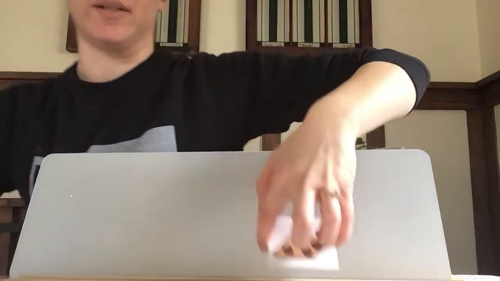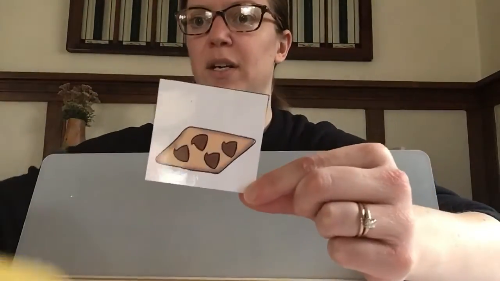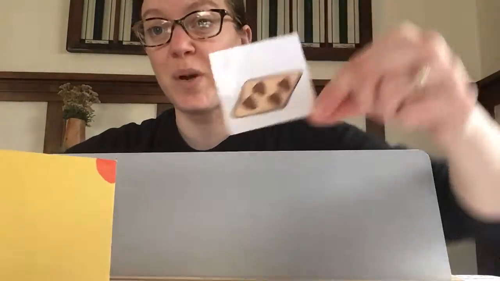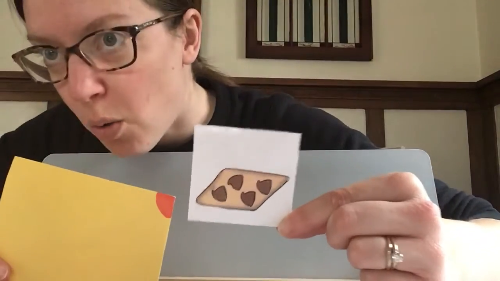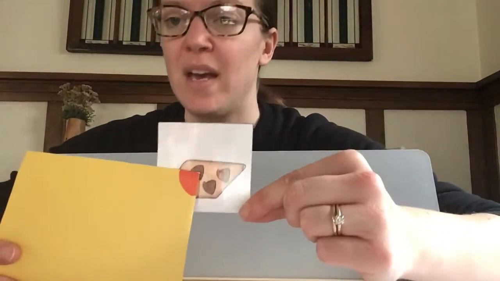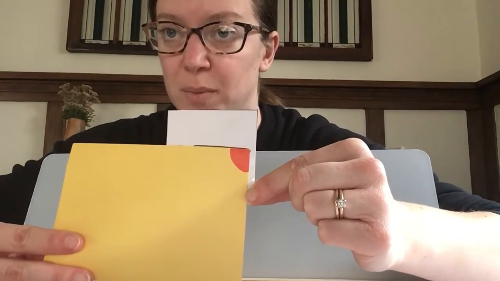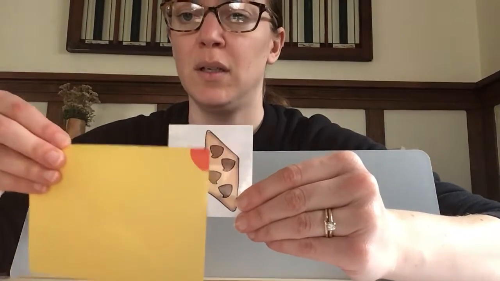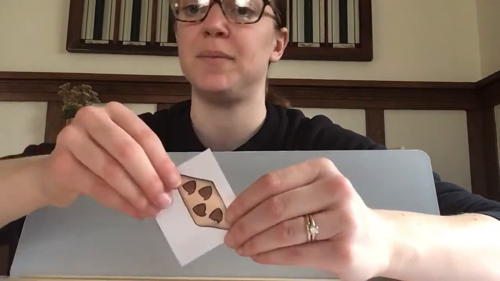Let's take a look at our parallelogram. Taking a look at the parallelogram and taking a look at our right angle tester before I hold it up, what do you guys think? Do you think this parallelogram is going to have right angles? No. Let's look. So if I slide this right angle tester up, that angle's too small to be a right angle. If I try this angle, nope, that angle's too big to be a right angle.